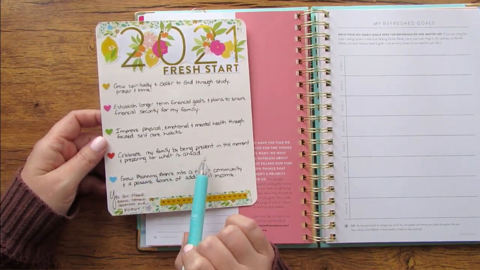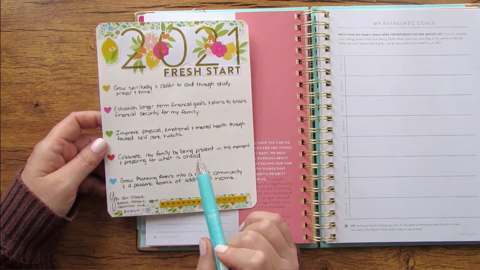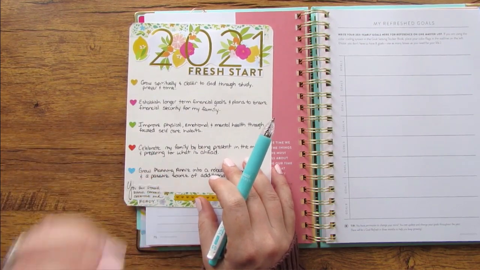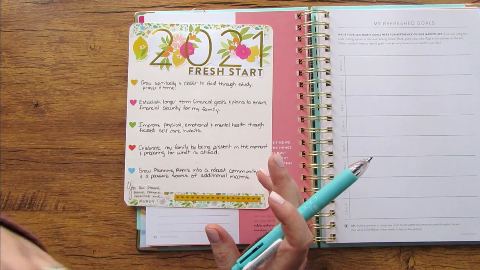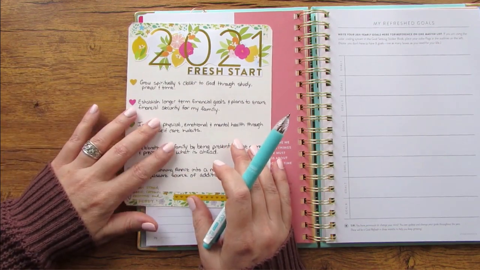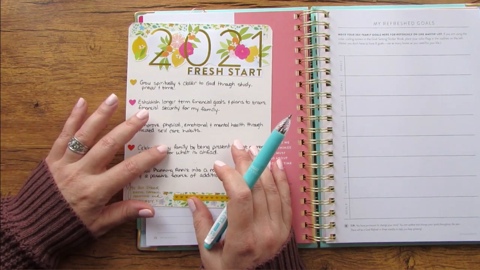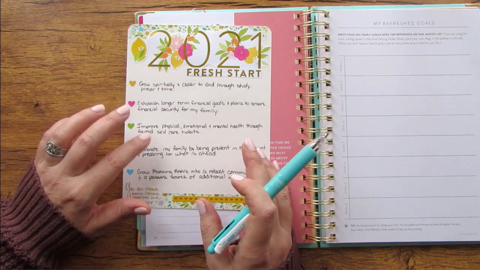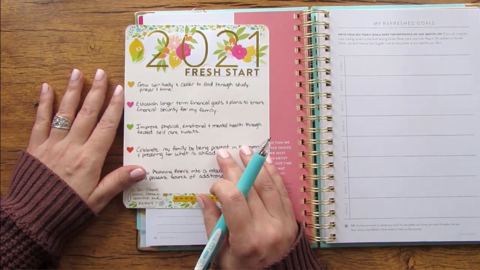Around the family, part of what I'm including in celebrating my family being present and preparing for what's ahead is to help my oldest daughter prepare for college. She's 17, so we're really at that point where we need to be planning college trips and visits. That's been difficult just because of the pandemic and the limitations of visiting colleges, and so I do feel a little stuck there.